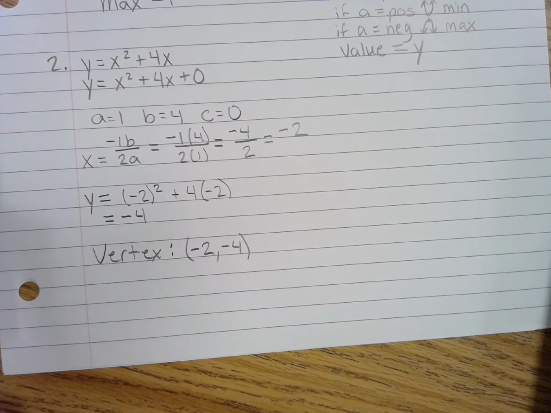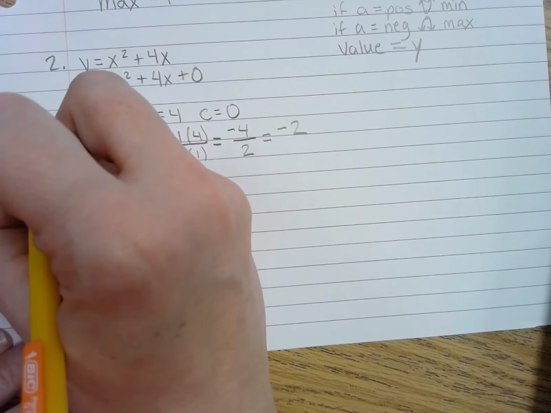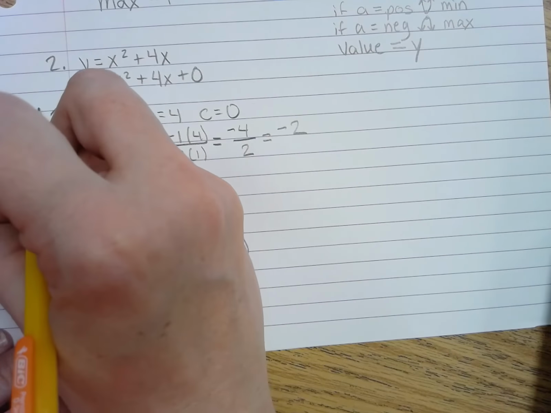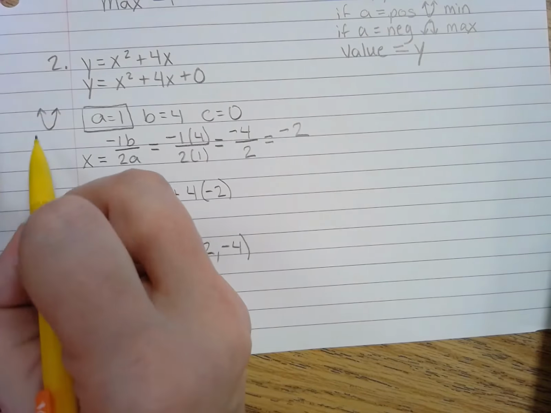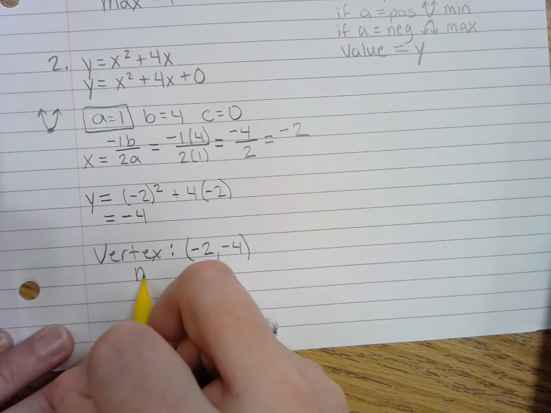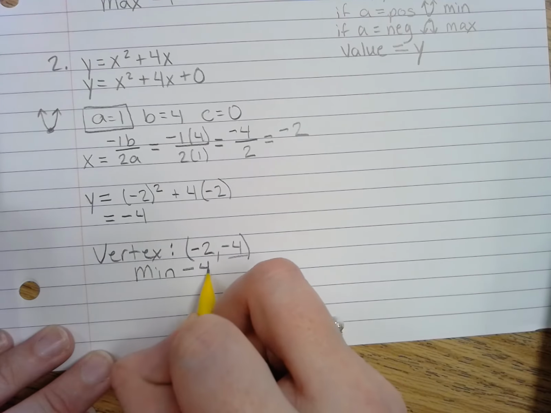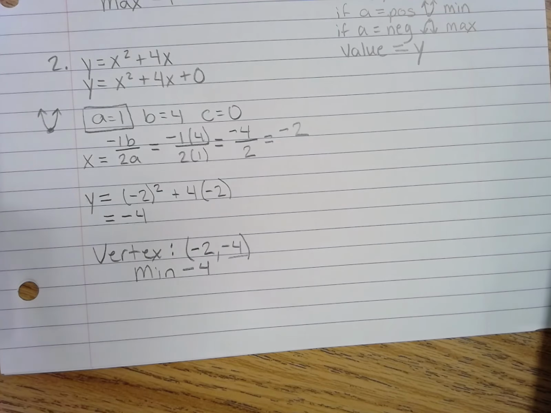To talk about max or min, look at your a value. If a is positive, that means that the graph will open up. The vertex is the lowest point on the graph, so it means we have a minimum. That minimum value will be the same as your y number, so a minimum at negative 4. That means when we graph this problem, the lowest it will reach on the graph is negative 4.